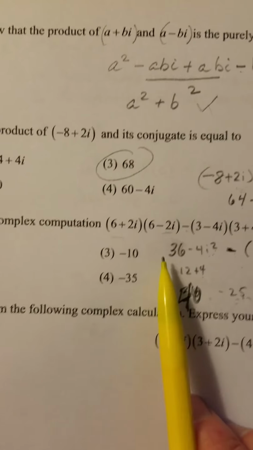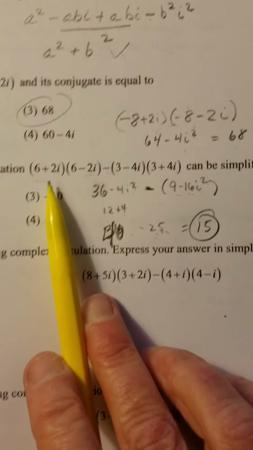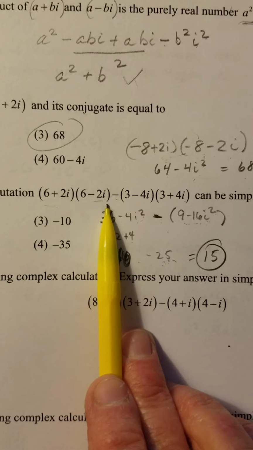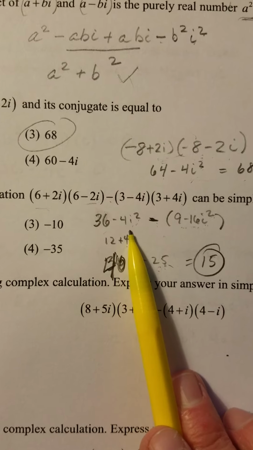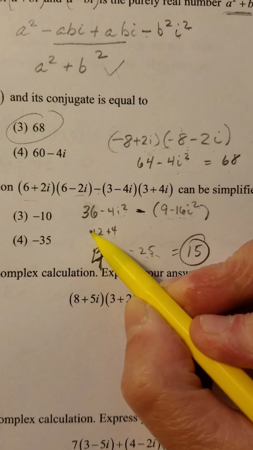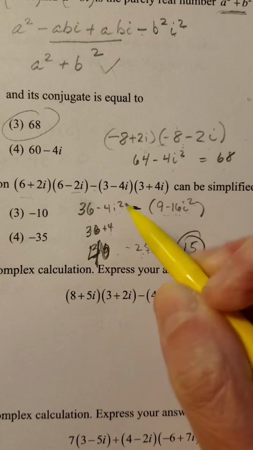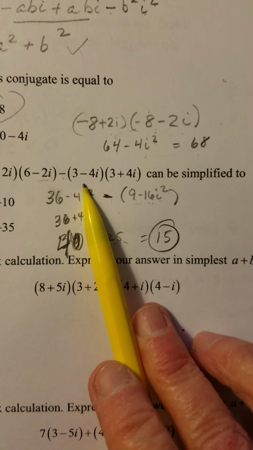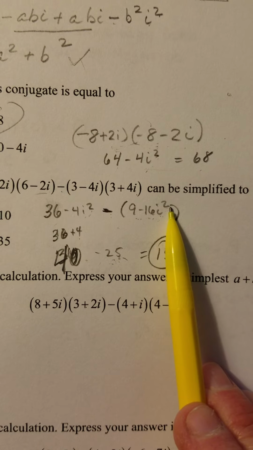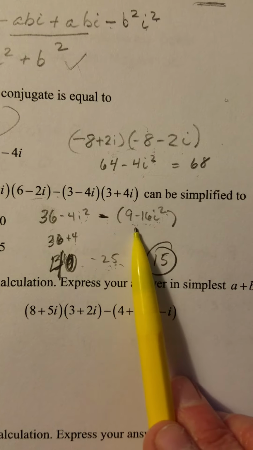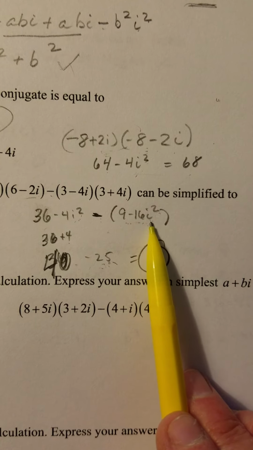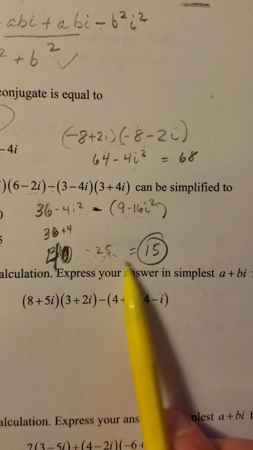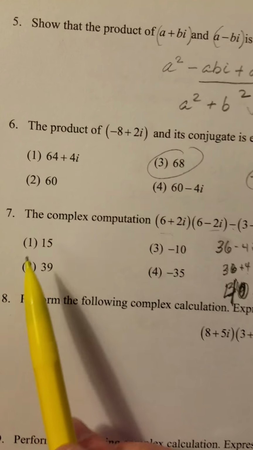Number 7, I messed this one up big time, but at least I finally found my mistake here. So if I double distribute here, that gets me 36 minus 4i squared, which is 36 plus 4, which gives me 40. And then double distributing over here as well gets me 9 minus 16i squared. But we are to subtract our answer to this. Well, 9 minus 16i squared is actually 9 plus 16, which is 25. So I have 40 minus 25, which is 15, which is number 1.